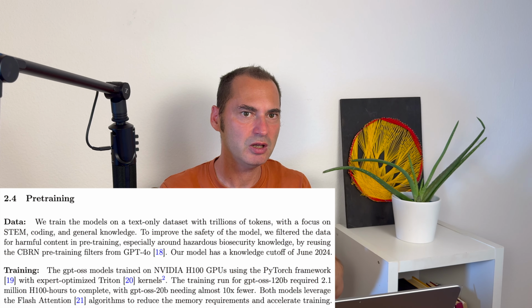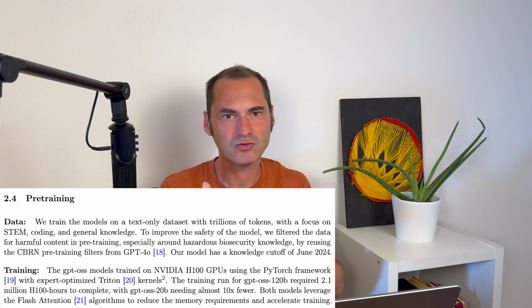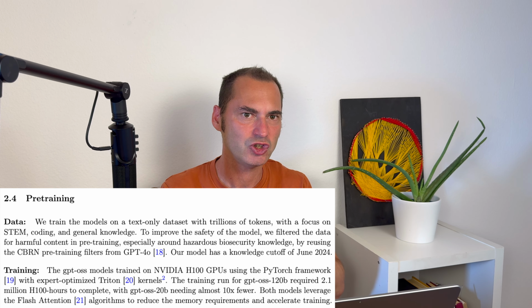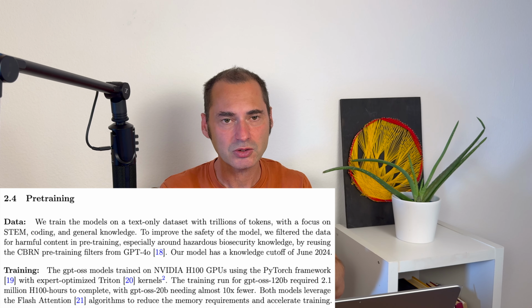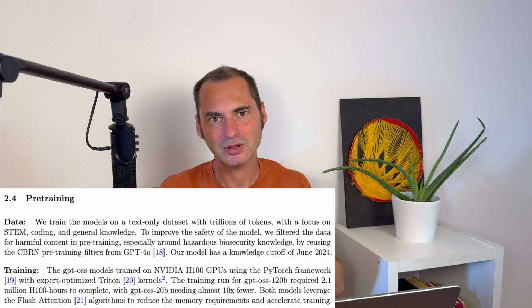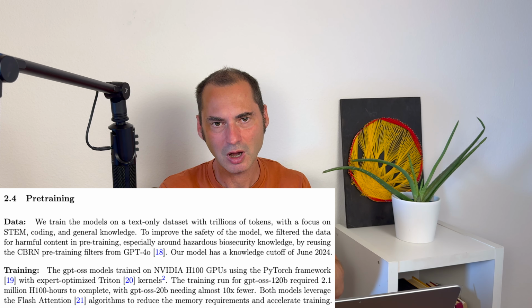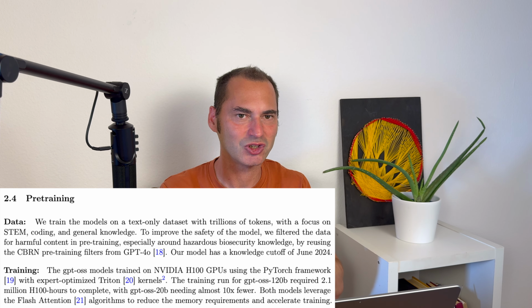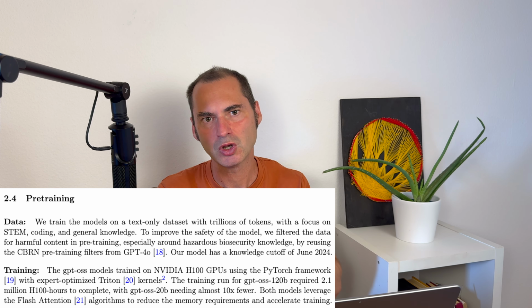On the more technical side, GPT OSS do not offer multi-modal capabilities because they are trained on a corpus of English-only text that's focused on STEM topics and math reasoning and, of course, general knowledge. Nonetheless, you can expect them to perform pretty well on standard NLP tasks and text generation and also question answering.